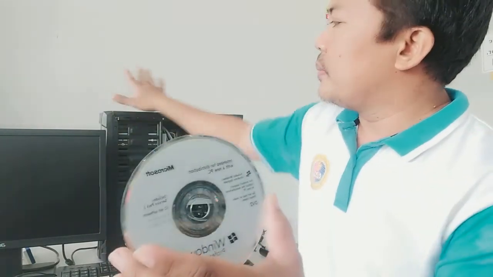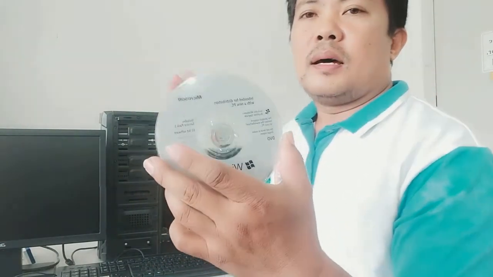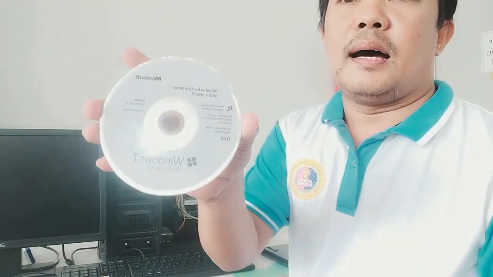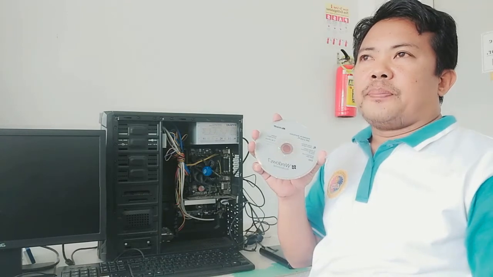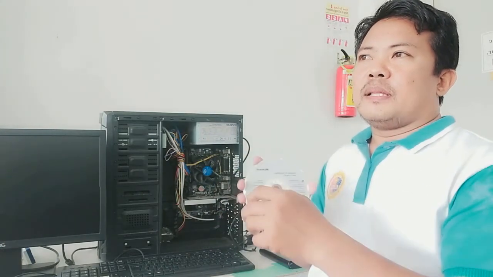Supposedly this computer system has a Windows 10 operating system, only that the available CD in my resources is Windows 7. That is okay, anyway, for as long as the process of formatting is the same, whether that is Windows 7 or Windows 8.